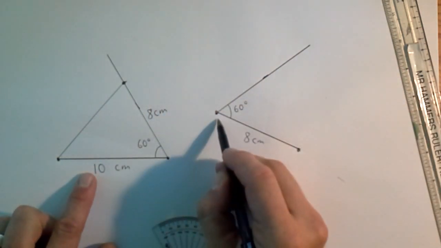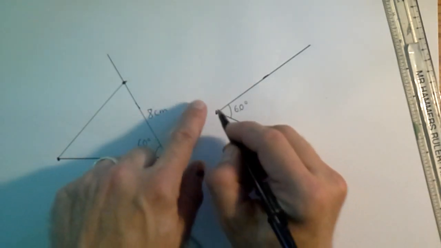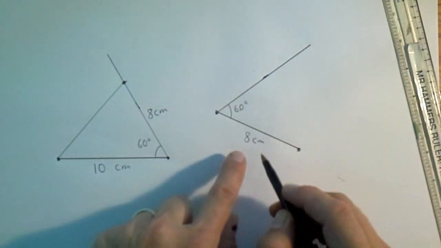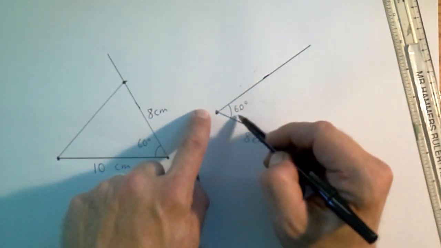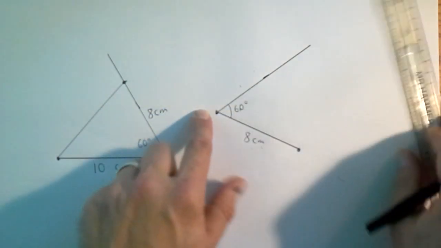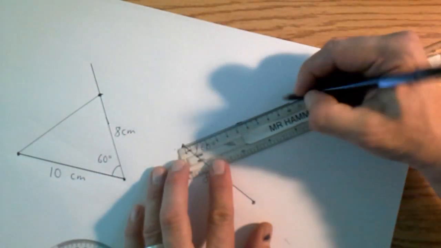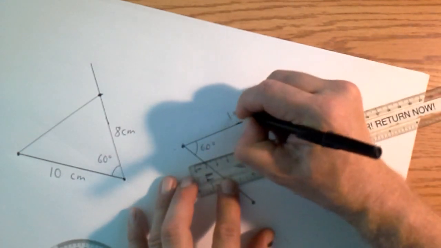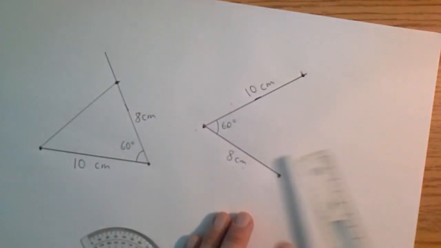Now it's got to be 8, then 60, and this side now has to be the 10 because it's side, angle, side. Not side, angle, and then this side way over here. It's the two sides that are touching the one angle that are basically forming the angle. And this side is 10 centimeters, which is right there. So there's 10 cm. And notice, we're in the same situation.